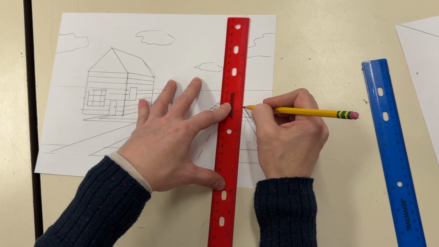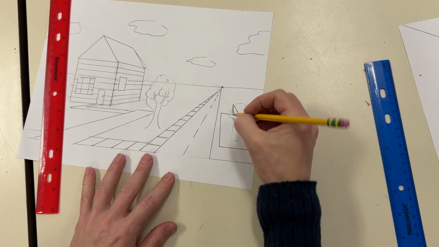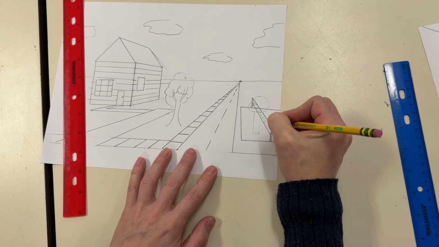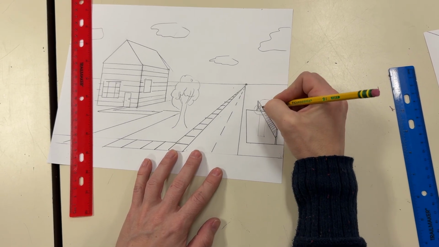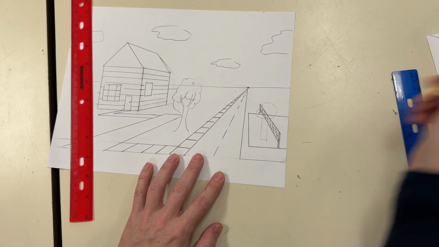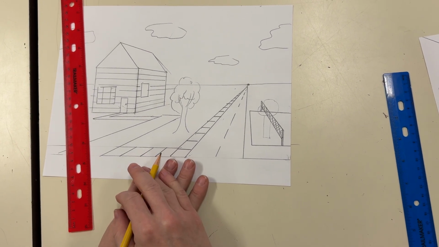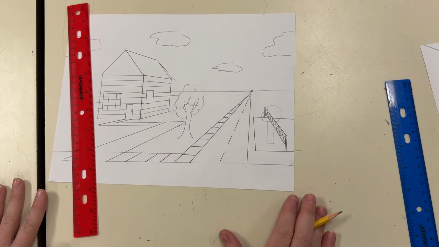So if you need help with any of this, you can let me know. I'm gonna write the requirements up on the board for you. And I also have some different houses that you can look off of if you would like for examples. Okay? Good work.